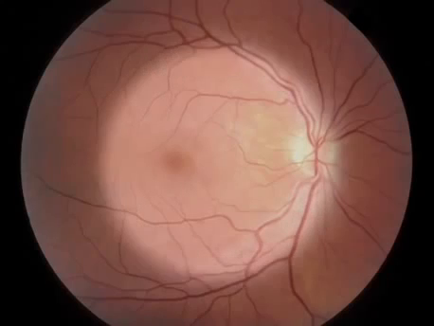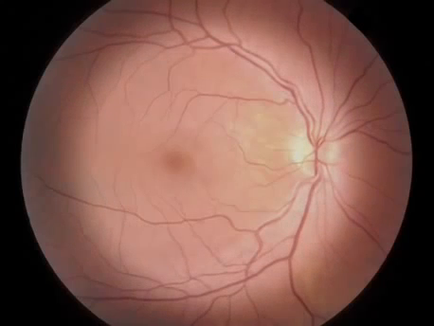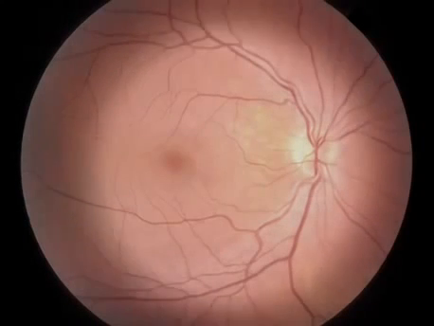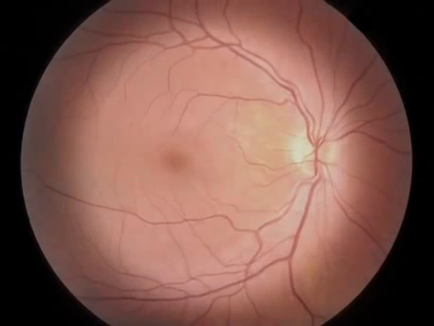Finally, the diffuser aperture. This is helpful when you're first learning to use the indirect. It provides a broader illumination beam and allows for more movement of the patient or the condensing lens in the viewing axis without losing the fundal view.